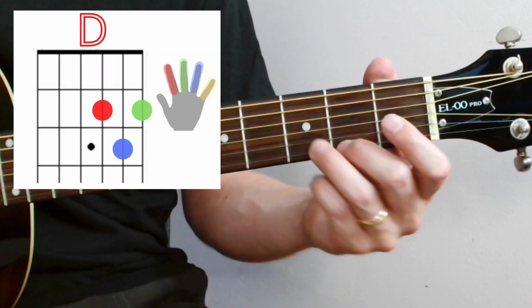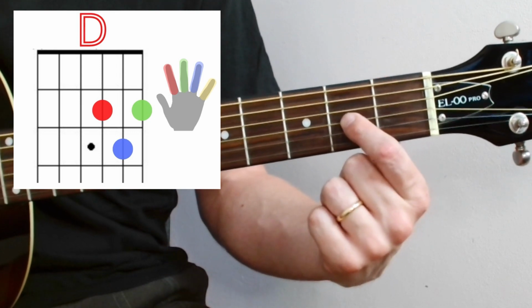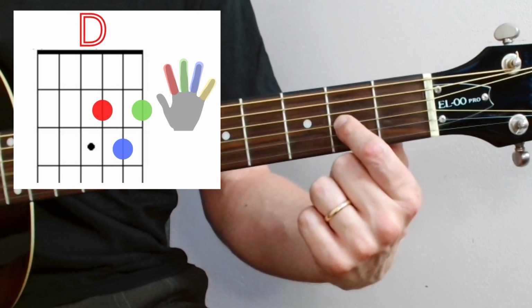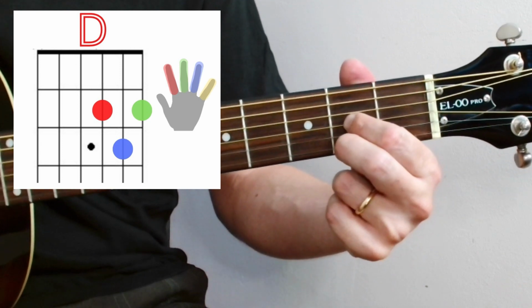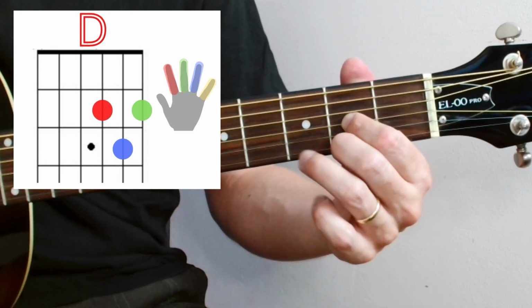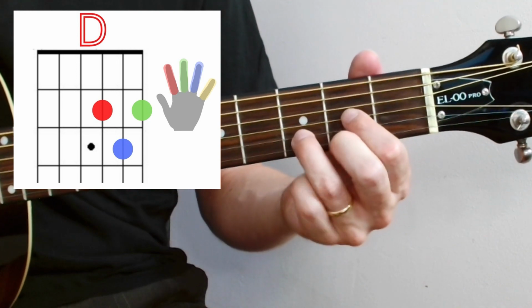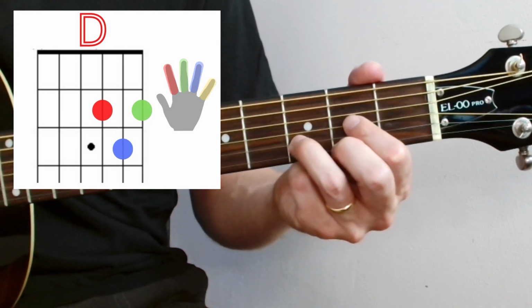Okay, so how do we fret D? There's two ways to fret it. We can either use index on the 3rd string, 2nd fret, and middle on the 1st string, 2nd fret, and then we use our ring to fret the 2nd string on the 3rd fret.